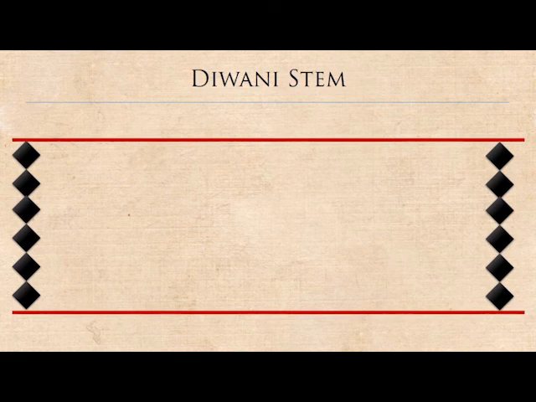However, when learning the art, we will be using a stem system. The Diwani script has a stem of 6 nuqtas, and essentially what this means is that 80 to 90% of what we will be writing will fit within these 2 lines. Now, do know in the back of your head that these are mere guidelines.